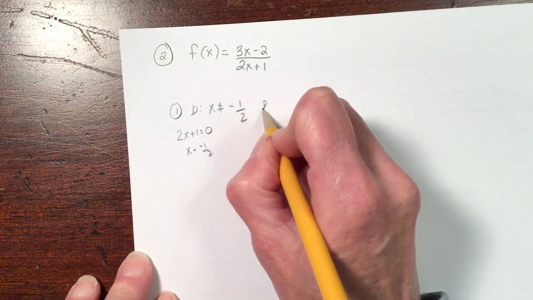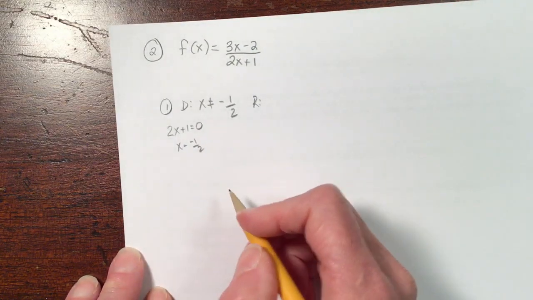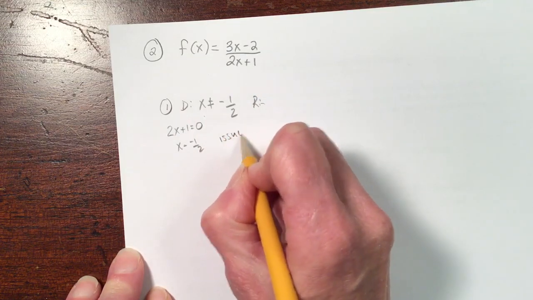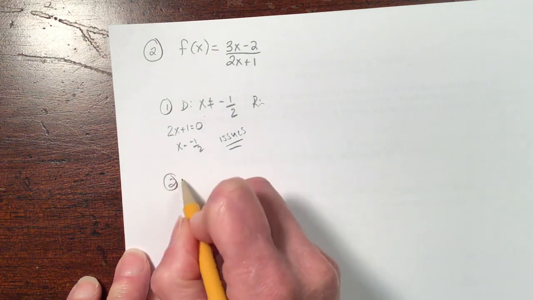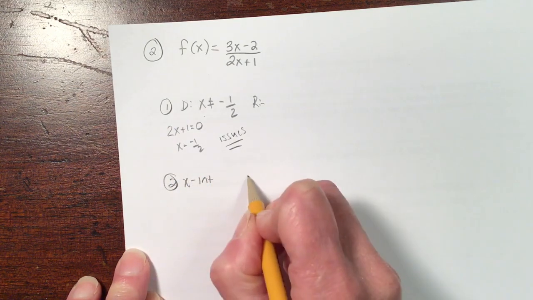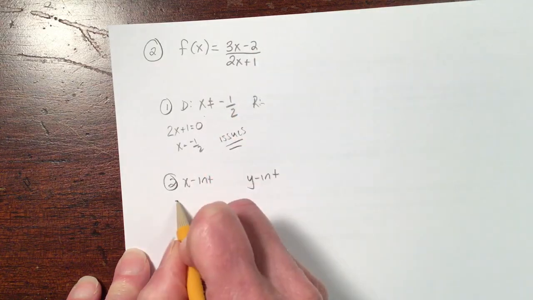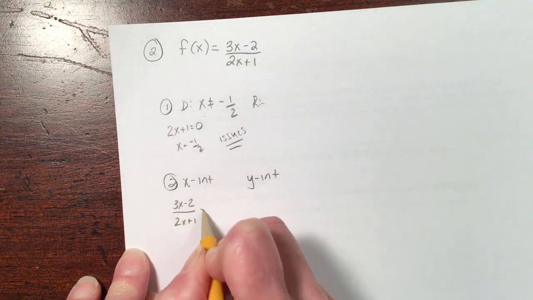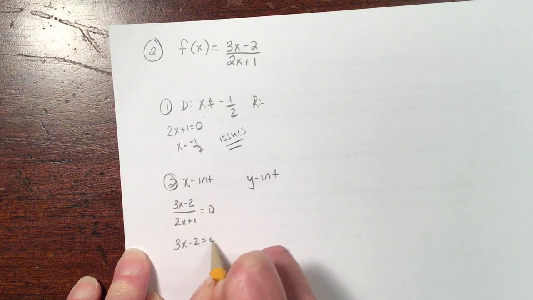Our range, I'm going to hold off on for a minute because it is a little confusing to think about. Just remember, there are issues here. We're going to have issues with this curve. So now we want to find the x-intercepts and the y-intercept. The x-intercept is when the function is equal to 0. Since this is a rational function, it's just where the numerator is equal to 0.